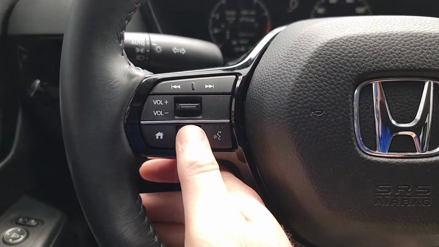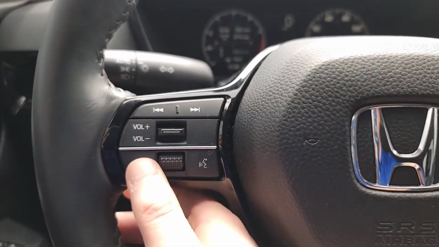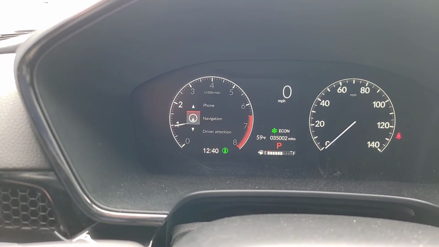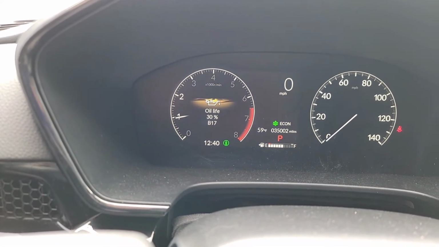We'll come down to the wheel. You're going to scroll up and down. To get out of the menu, you're just going to select Home. So out of the menu that's already selected. Then we're going to scroll down or up to maintenance. Pushing the wheel on maintenance. And then there we go.